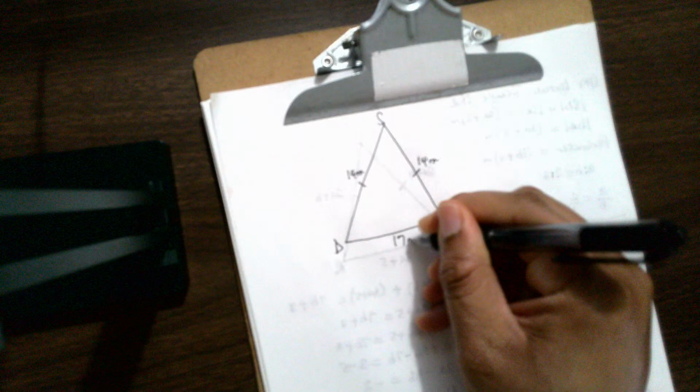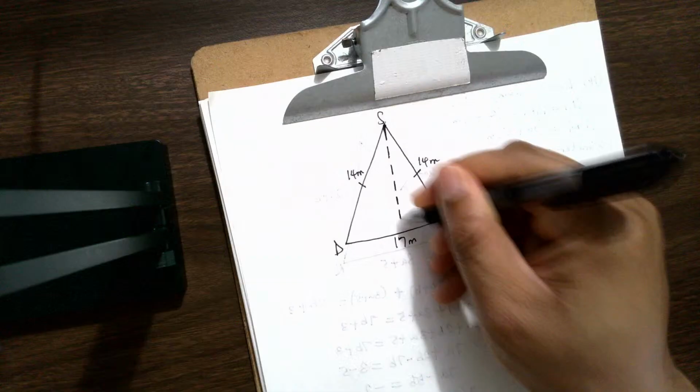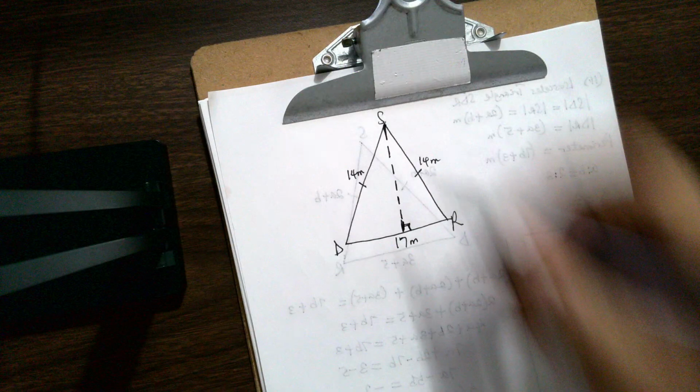So what we can do here is draw a perpendicular height from the vertex S to the base. So this is the vertex here, to the base. This is the base. Let the perpendicular height be h. Let's call it h.